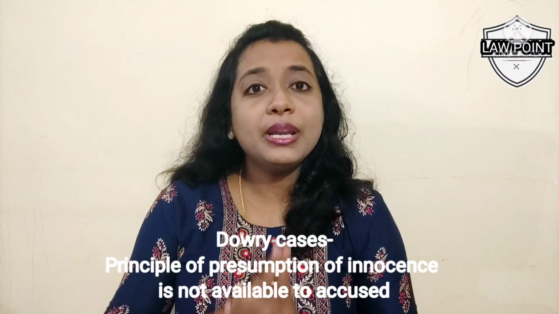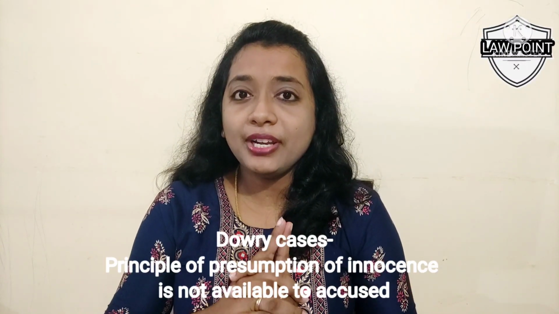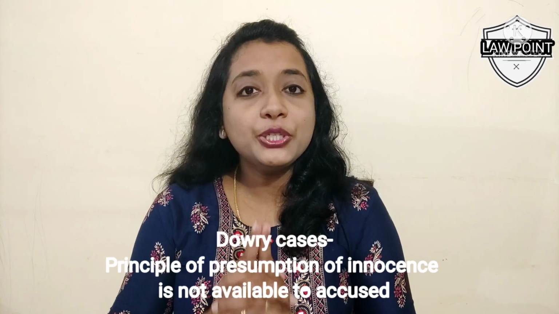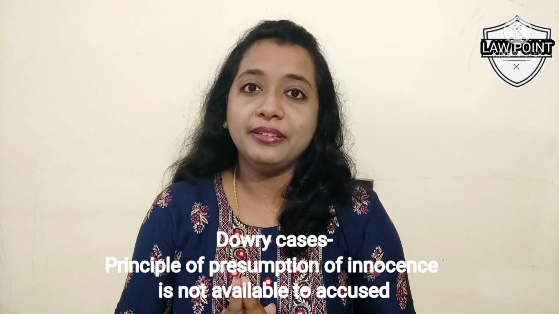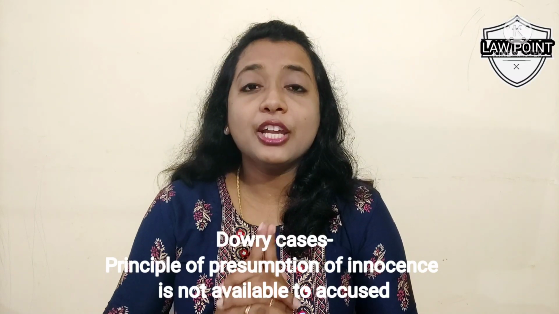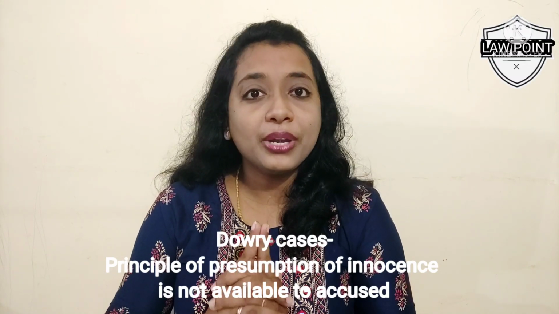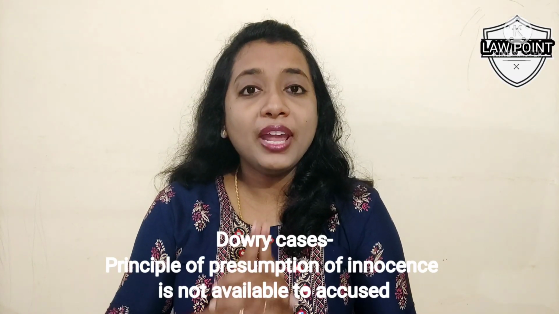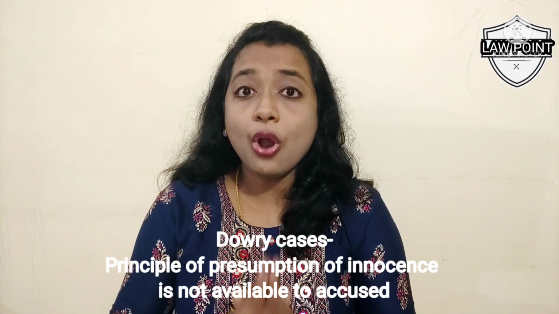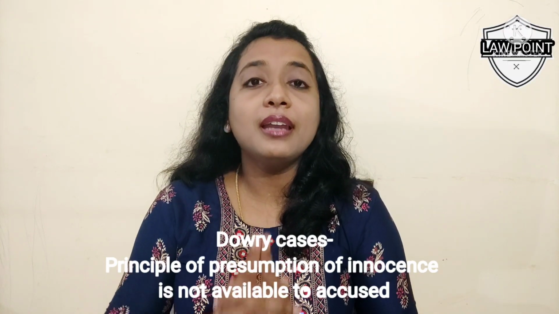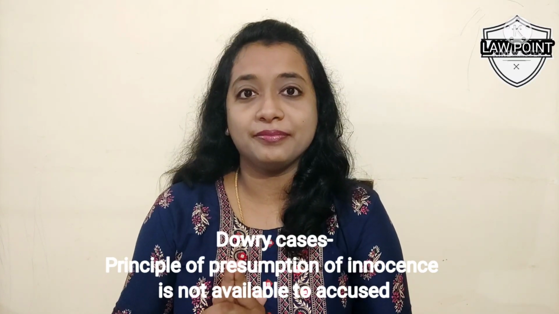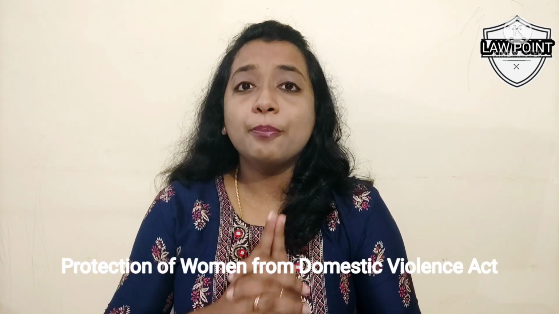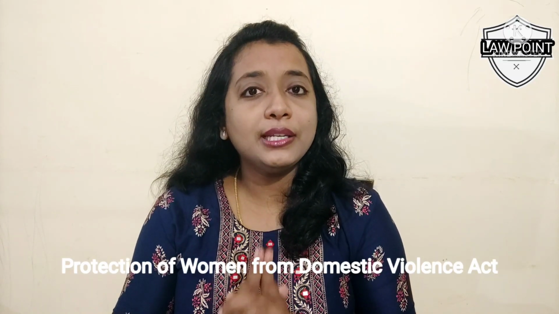However, in dowry related cases under the Indian Evidence Act, this benefit of presumption of innocence available to the accused is not available. It is presumed that the accused has committed the crime relating to dowry, and it is for the accused person to prove in the court that he is not guilty and he has not committed the offence relating to dowry.